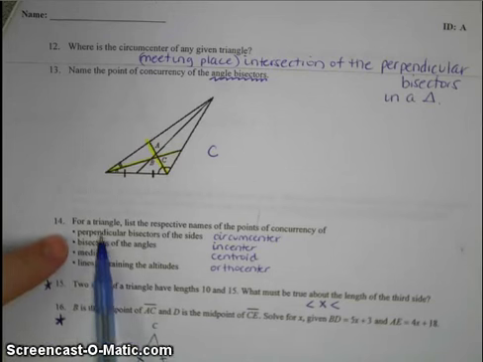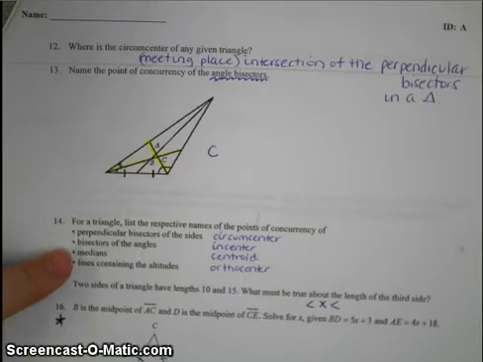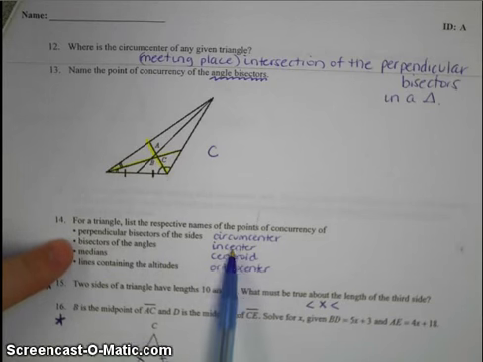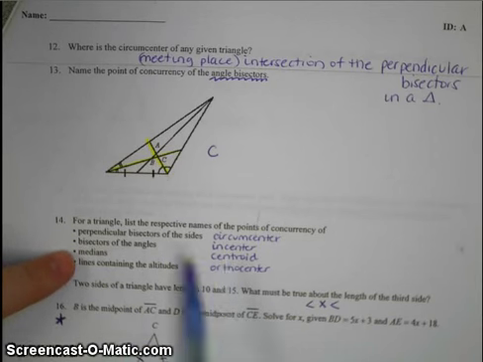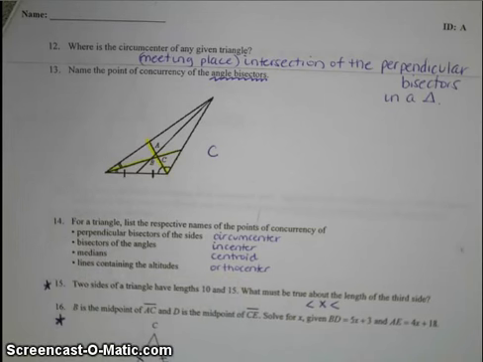So when we have the meeting place of all three perpendicular bisectors, it's called the circumcenter. Angle bisectors is the incenter. Medians, centroid, lines containing the altitudes is the orthocenter. I started 15 and 16 because these are definitely things in that unit that are important that you know for the final exam.